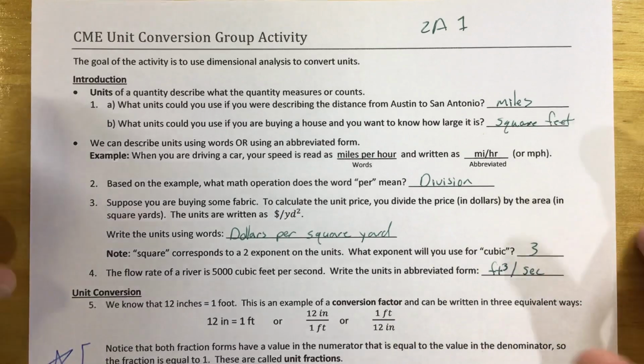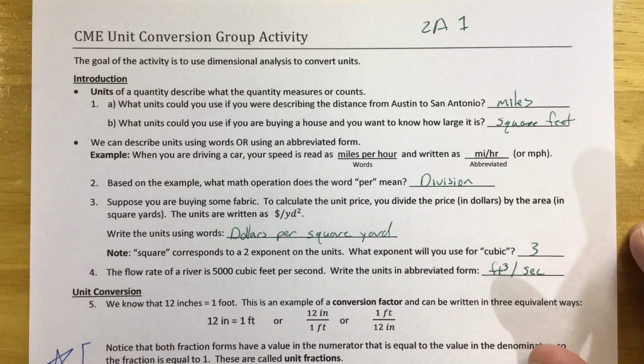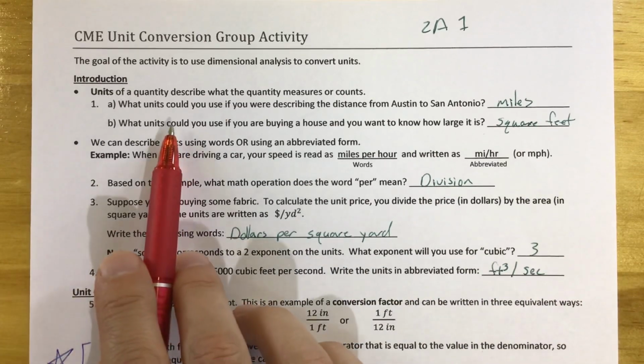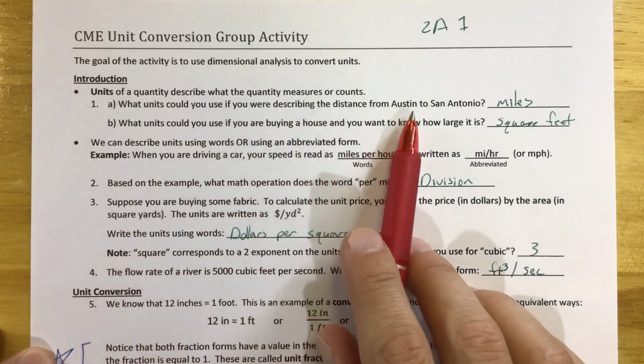All right, so for the beginning part here, the introduction, all we're going to do is address a few things about the concepts of units. Like we have units to powers, and then we also have the word per that we need to understand what that means. So the first couple questions: what type of units would you use to describe a distance from Austin to San Antonio?